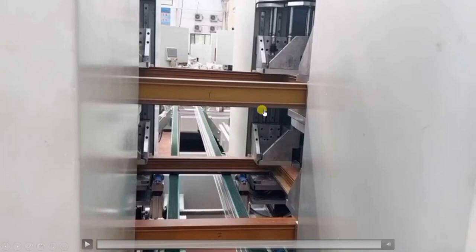What will happen after this? These cylinders will move upward so they can unclamp, and these products will be dropped onto this conveyor, and from this conveyor it will convey our products to the corner cleaning machine. So now the next step is to understand the operation of the corner cleaning machine.